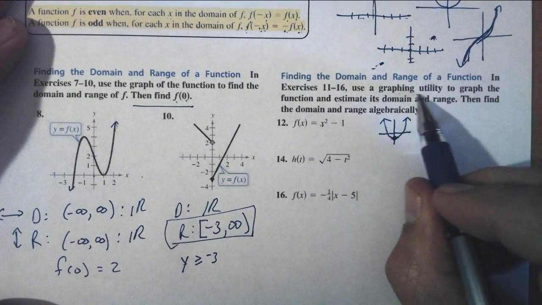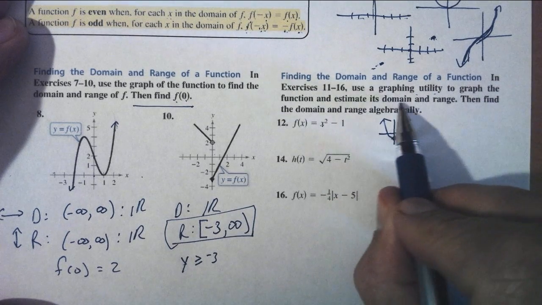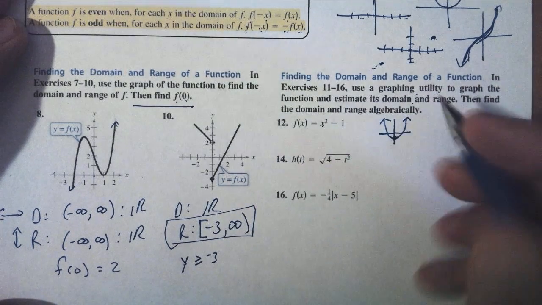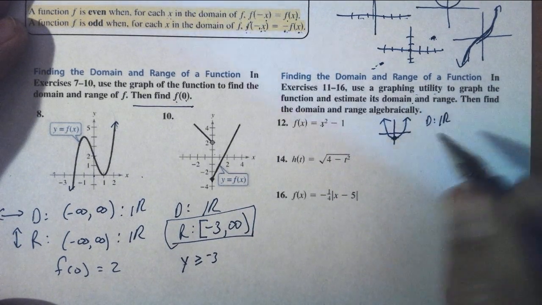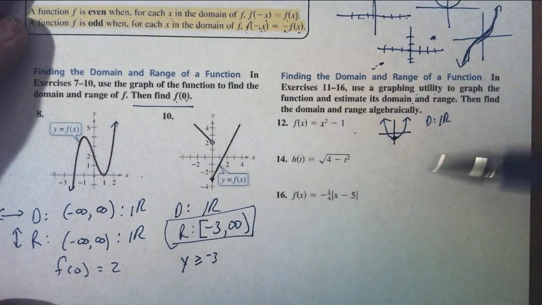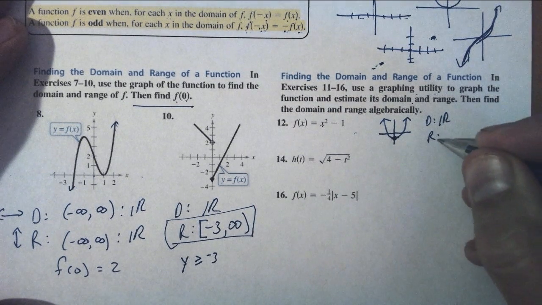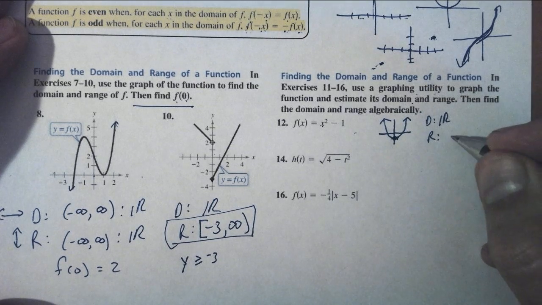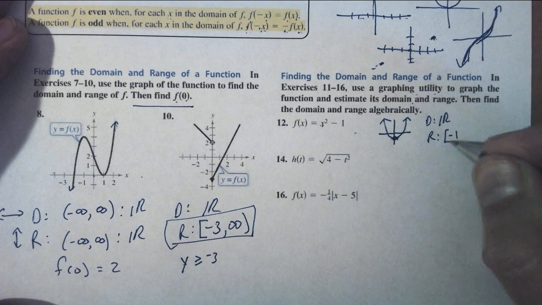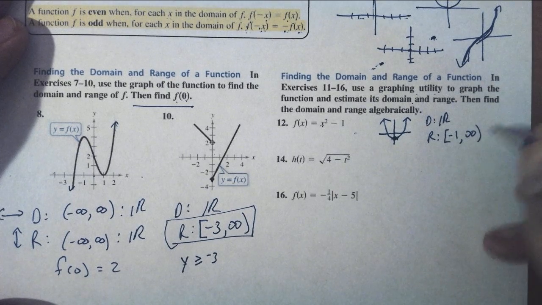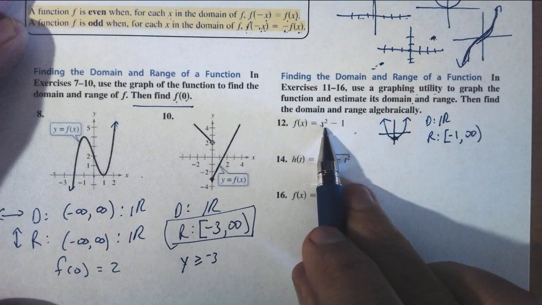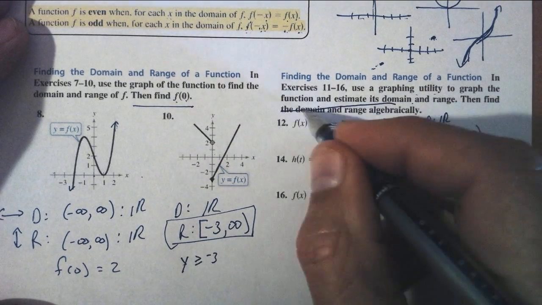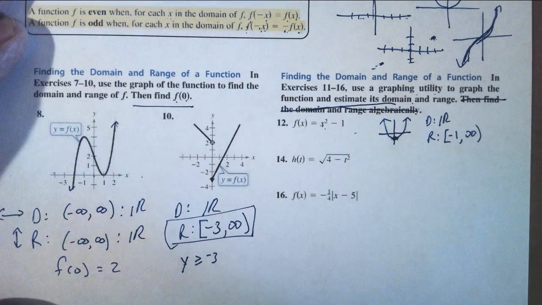We're going to use the graphing calculator to graph the function and estimate the domain and range. The domain appears like it is all reals, goes to the right forever, goes to the left forever. However, the range only exists from -1 to infinity, -1 including, up to infinity. That happens when x is 0. And we're going to do enough of the algebraic.